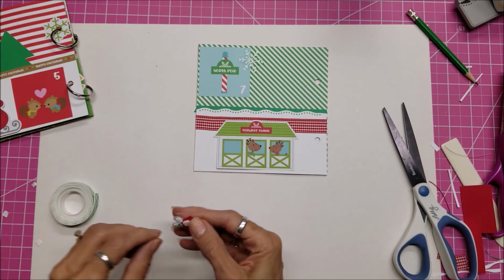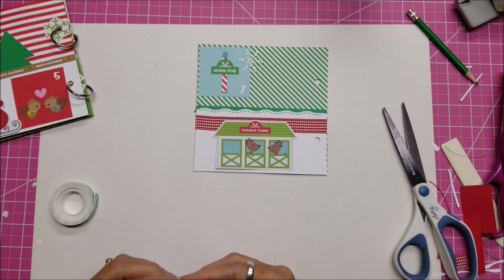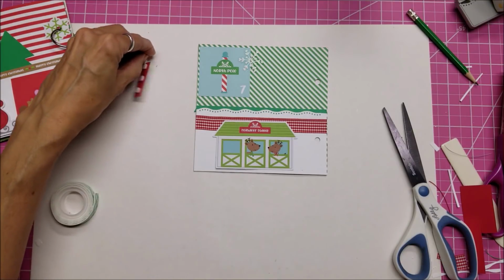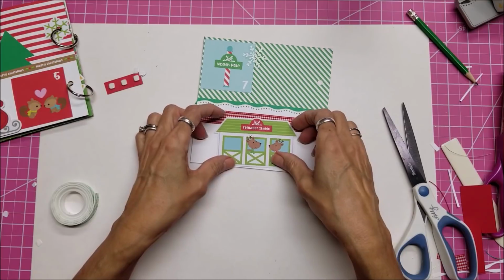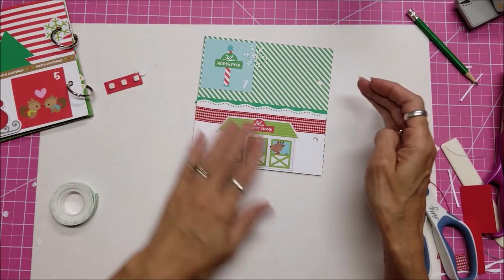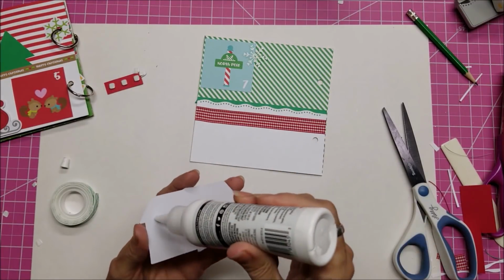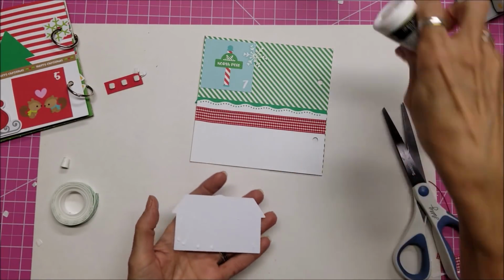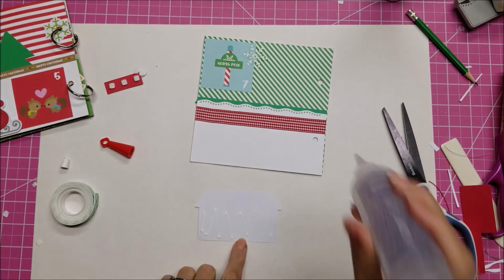Oh, you know what? I didn't glue that down yet. Here's a thought. This could also be a tuck spot. You know, I could just glue the bottom and sides, but I think I will go ahead and glue the whole thing on. And I'm going to use Fabri-Tac on the top because it's going to be over that ribbon.